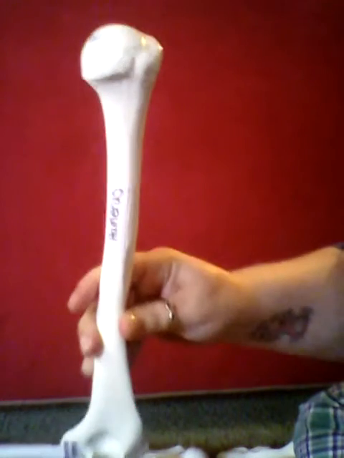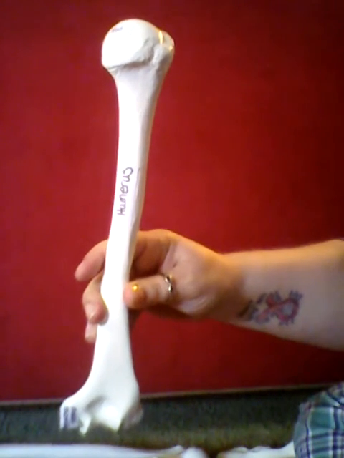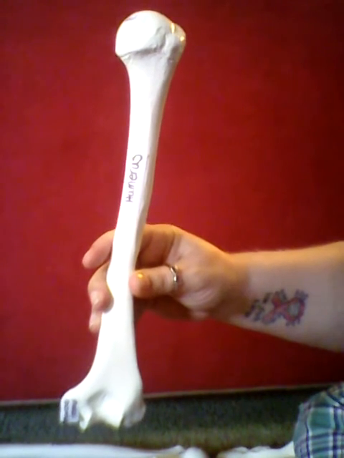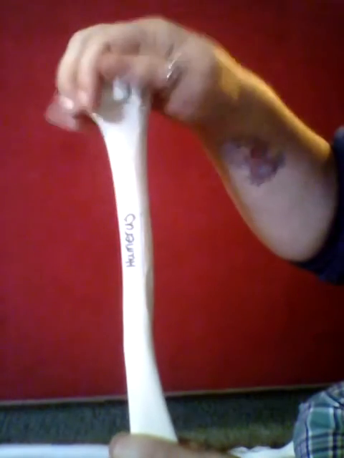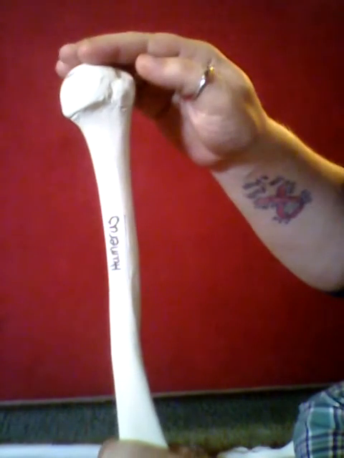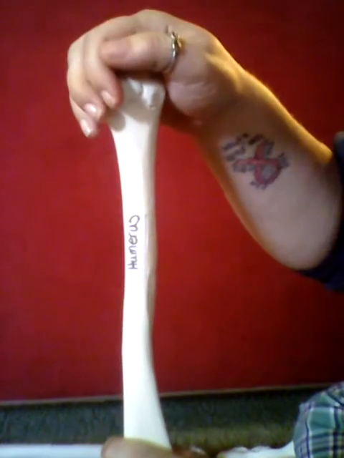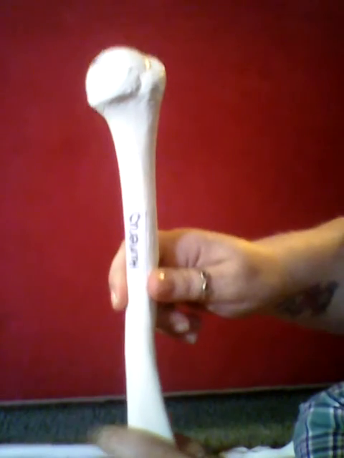Okay, next up we come to the humerus. This is the humerus. Okay. An important note on long bones such as the humerus and the femur. This rounded portion here at the top is called the head, and the heads of long bones always lean to the medial side. This is a handy piece of information to know when you're identifying structures on these bones.